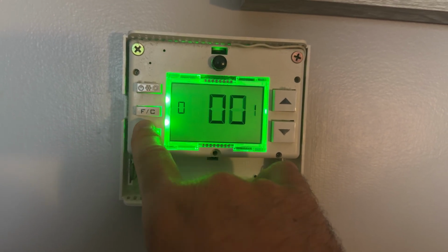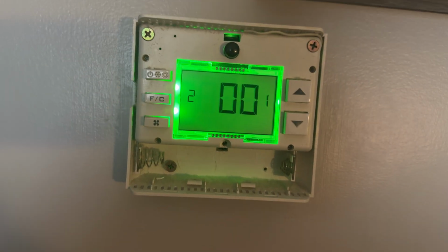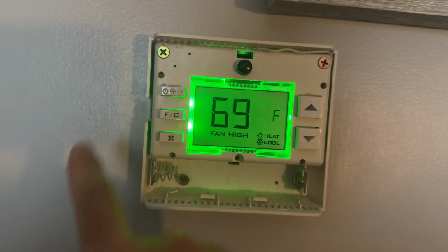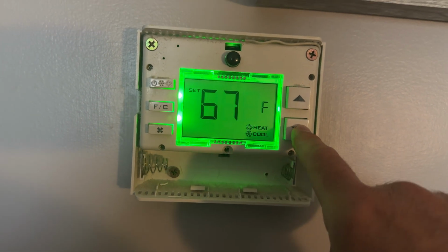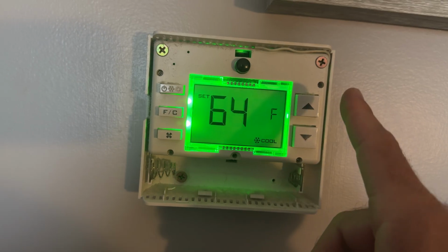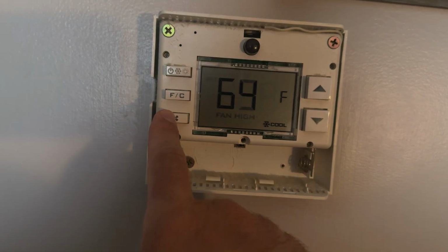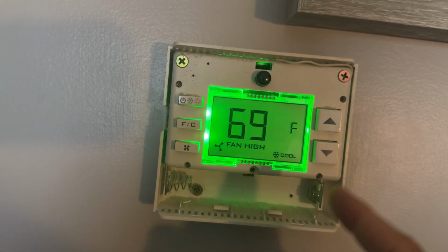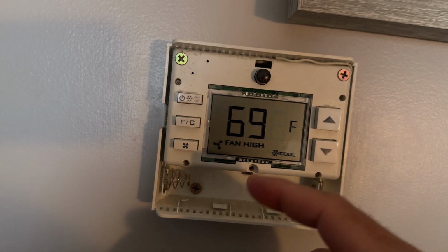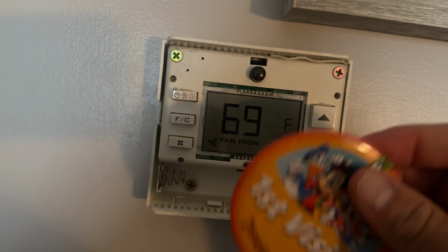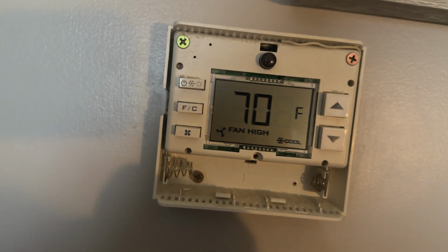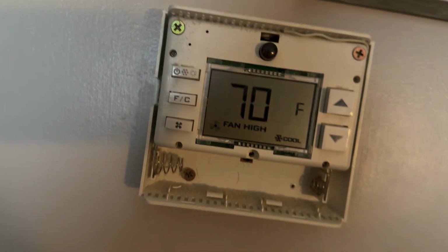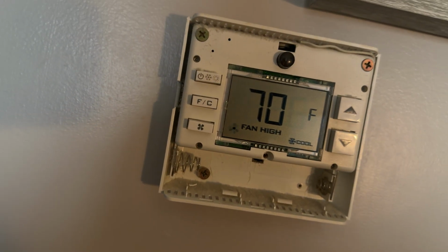So you've taken care of the fan, you've taken care of the max temperature, or the lowest temperature. Now we can exit out of it. Now when we turn it on, we can go all the way down to 64 like we said. And now when we press the fan on low or high, it will stay on low or high. Even once it reaches whatever we set, the air conditioner will shut off, but the fan will keep going. And the setback thing that we took care of earlier, we put that into 0, which is good.